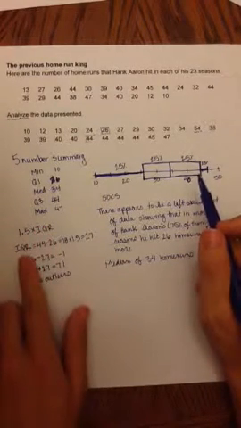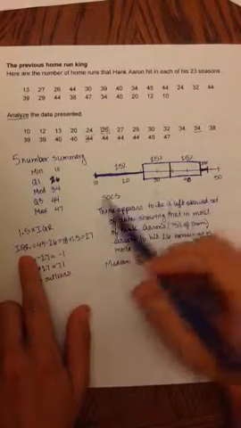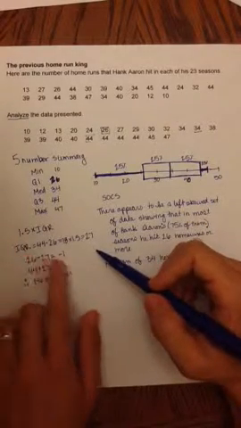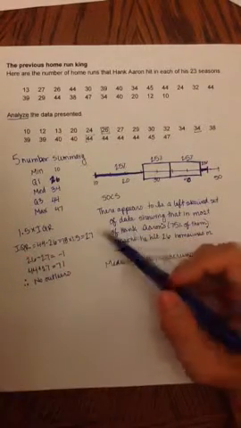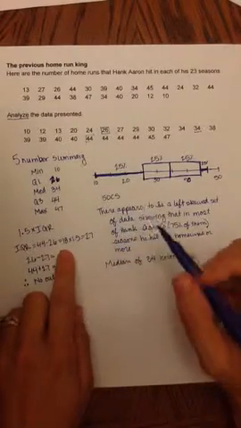And then finally our spread, I would use our interquartile range. Since it is skewed, interquartile range is less affected by that skew. It's more resistant to the skewness. So we would say we have an interquartile range of 18.